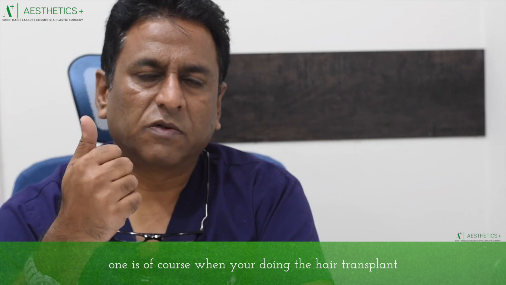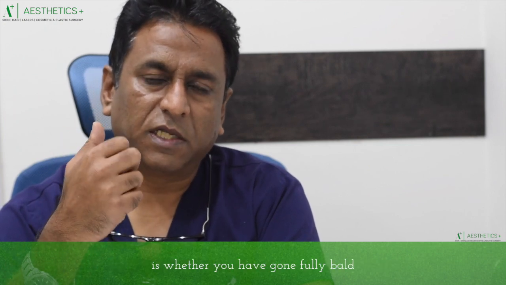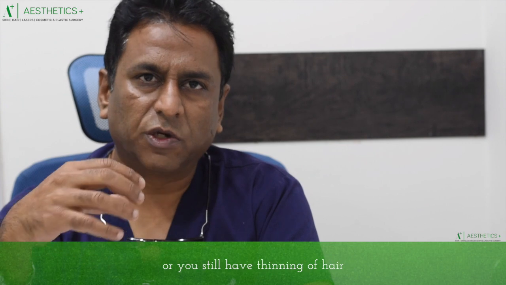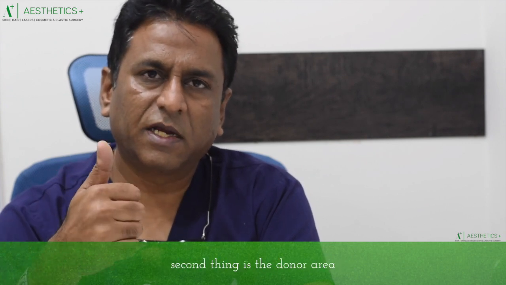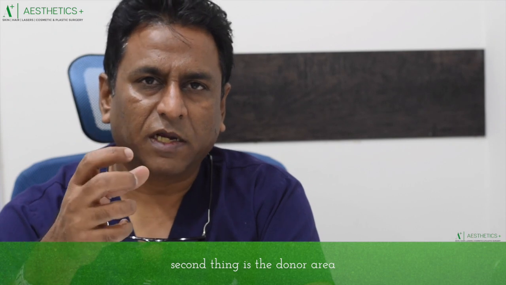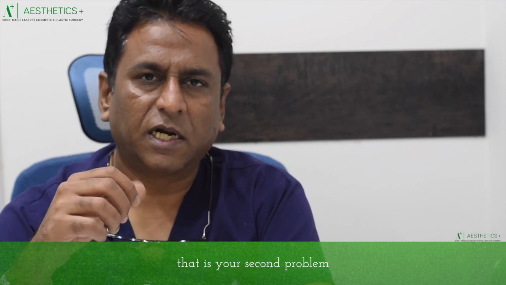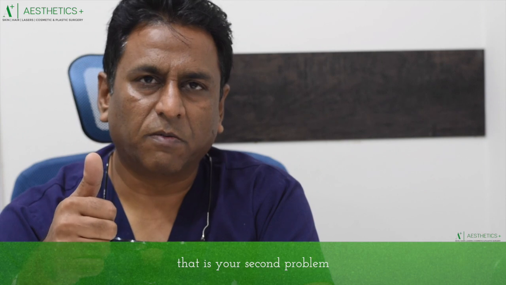One is, of course, when you're doing the hair transplant, whether you have gone fully bald or you still have thinning of hair. Second thing is the donor area. How big is your donor area? That is your second problem.